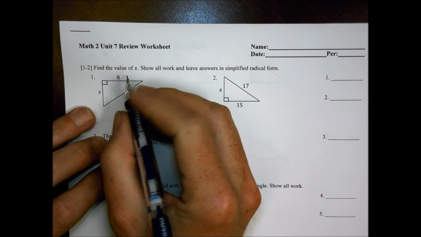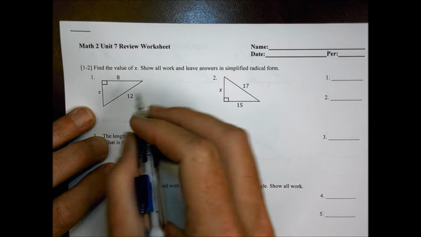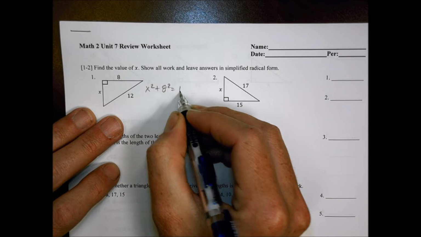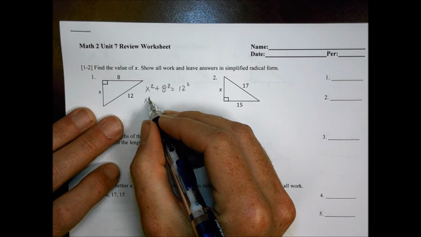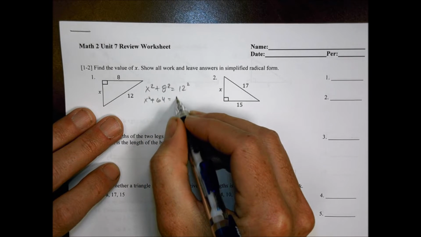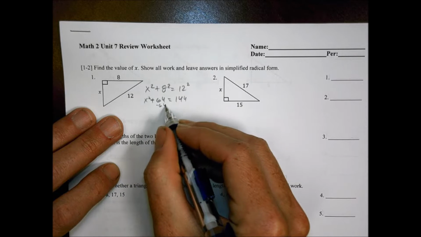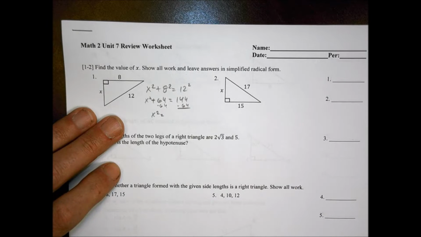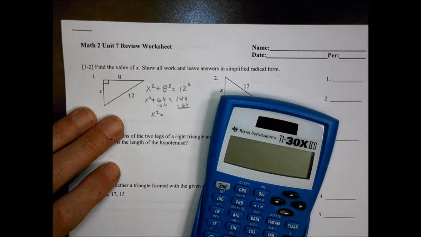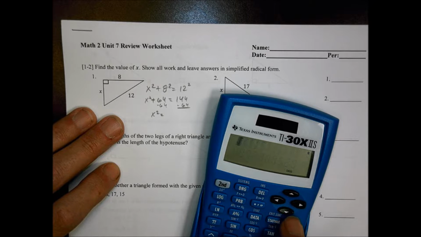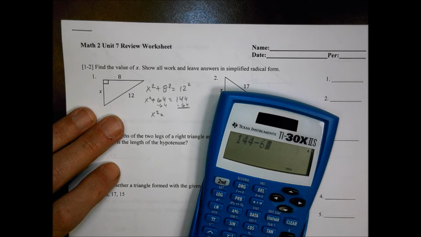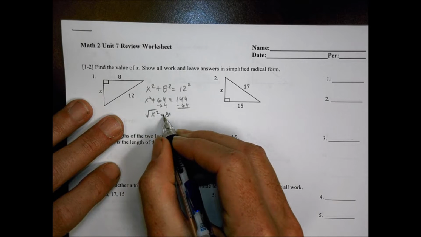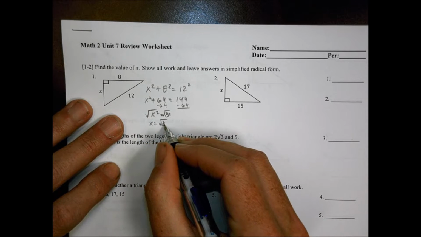Okay, so for our first one here, we have a right triangle. So what we can do so far is we know that x squared plus 8 squared equals 12 squared. And so x squared plus 64 equals 144. We subtract 64 from both sides, so that x squared is going to equal 144 minus 64. That's going to equal 80. Okay, we do the square root of both sides, so that x equals the square root of 80.